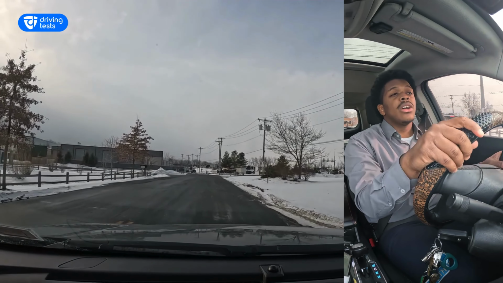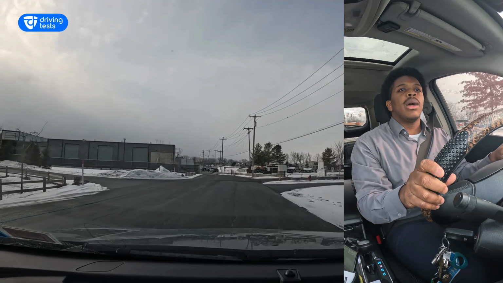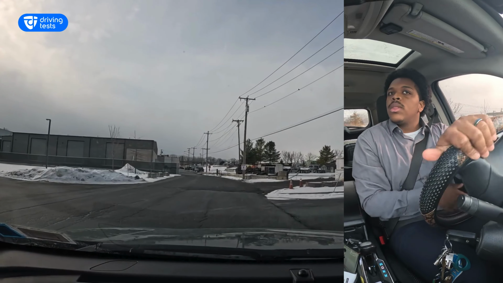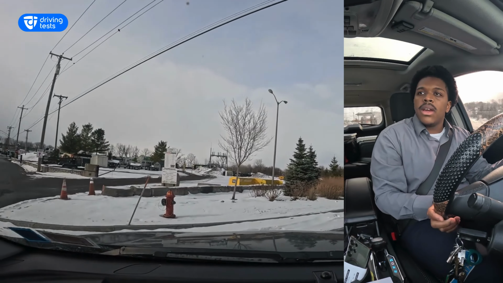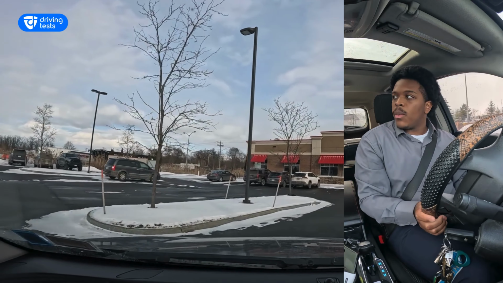Perfect. And that's your unprotected left turn there, right? Notice, I did not start to turn my wheel until I realized and knew that it was clear, right? So that's a very, very important point to point out. No turning that wheel until it is safe to do so.